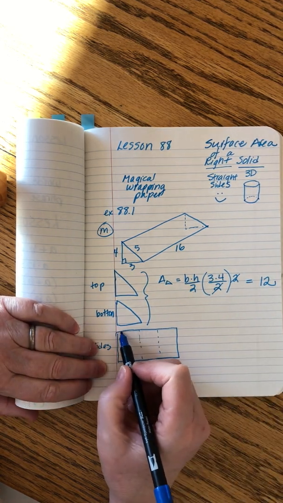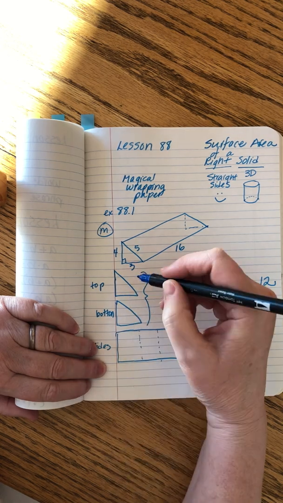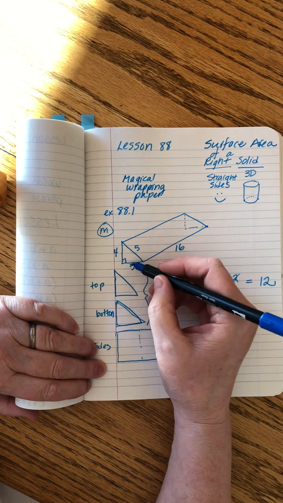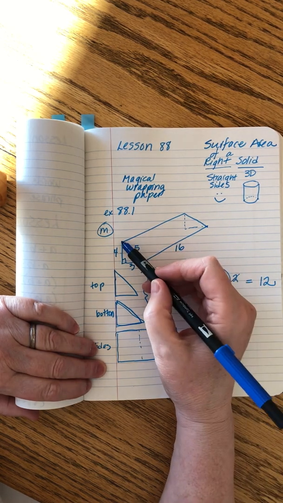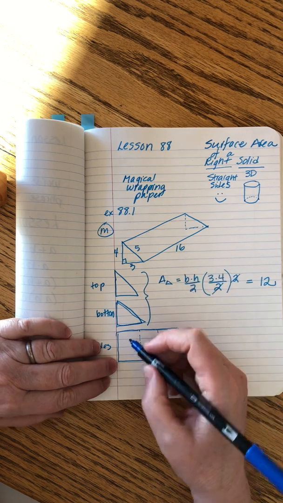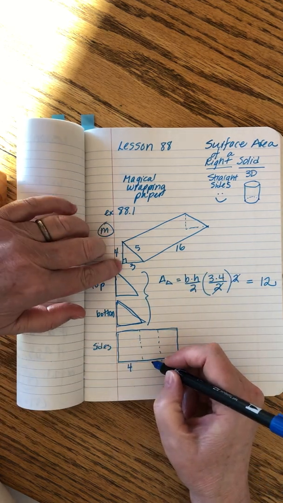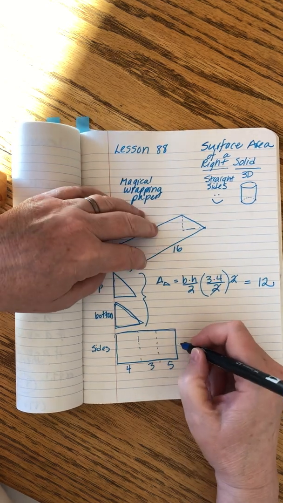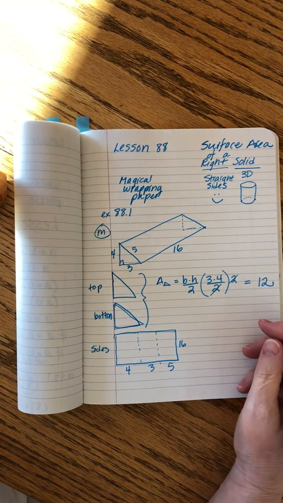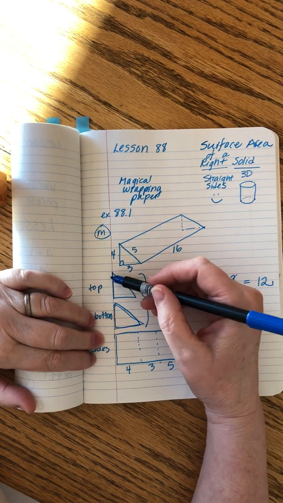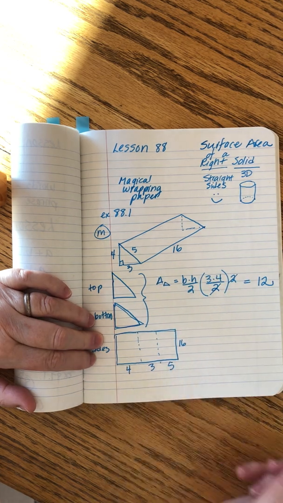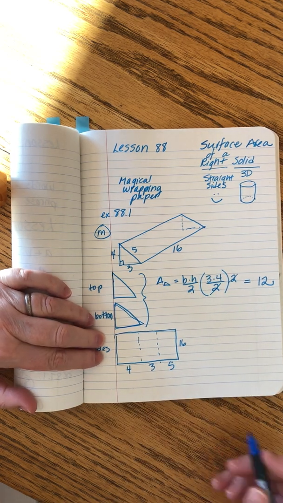This top edge used to be wrapped around this triangle, right? So that means these dimensions depend on where we cut it. Let's pretend we cut it right there and we're laying it down. So this would be 4, and this would be 3, and this would be 5, and this edge would be 16. Does that make sense? So again, we use the perimeter of the top shape to help us find the long edge of the lateral.